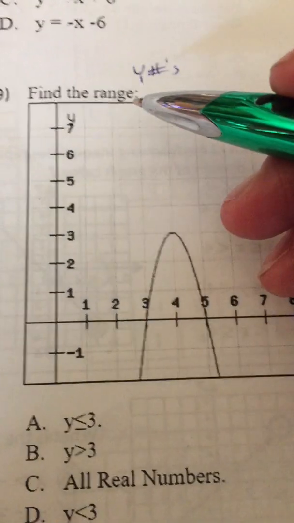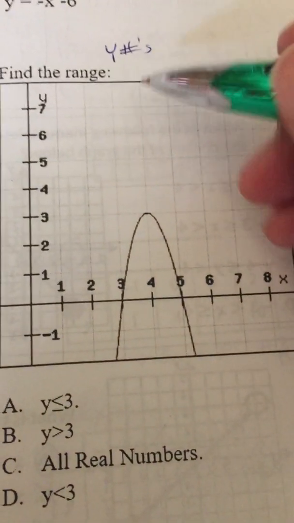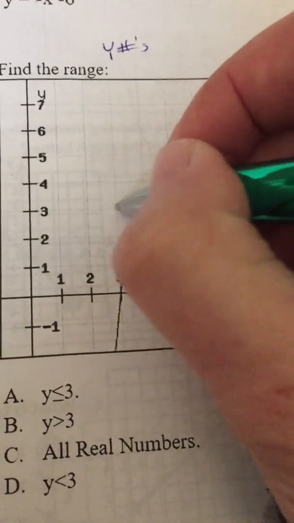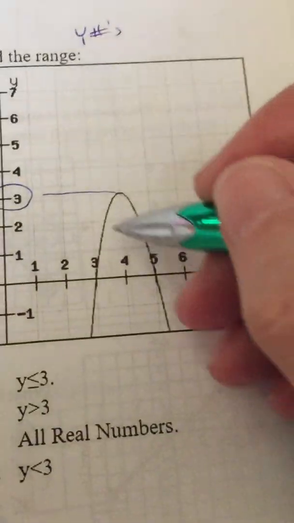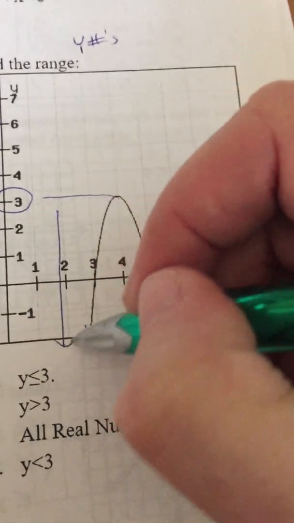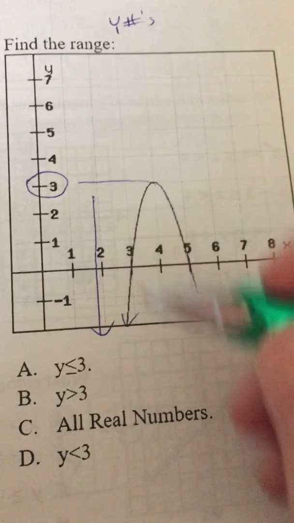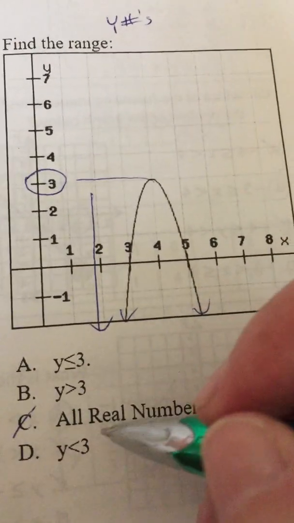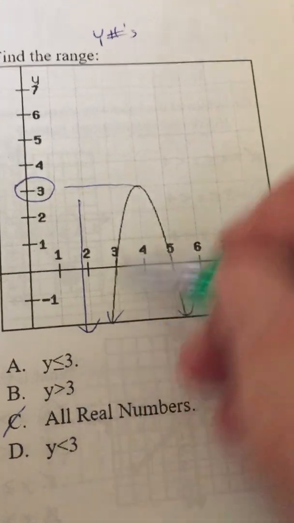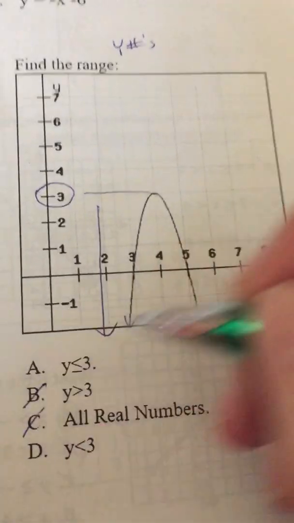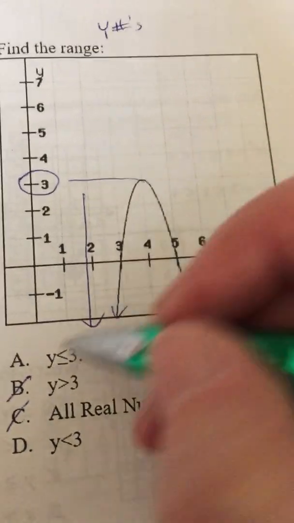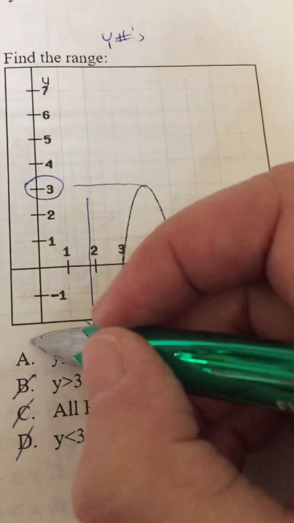All right, last one over here, find the range. That's the y numbers. All the y numbers being used in the picture. Do any of the y's in this picture ever go above this? No, so if you come straight across, and of course there's arrows on this probably going down, I want all the y's smaller or less than 3. It's not all real numbers. Y's are smaller, so it's going to be on the small end. It doesn't say the y's are bigger because they're not going up, so it's not that one. Is it or equal to? It's solid up here, isn't it? That's a solid line, so it's or equal to. So it's not D, it's going to be A.